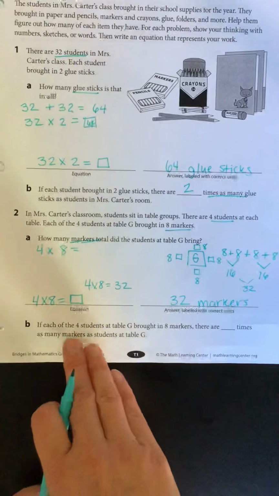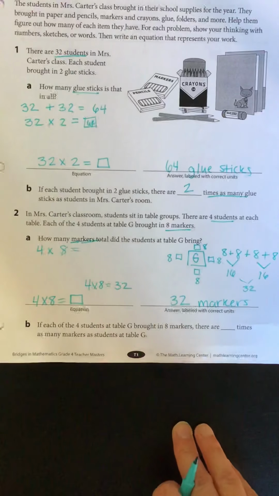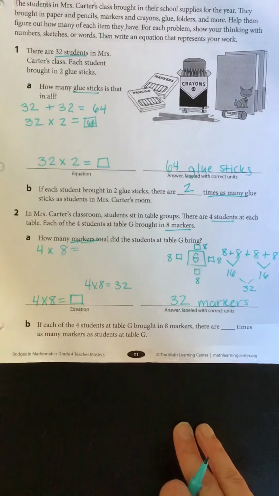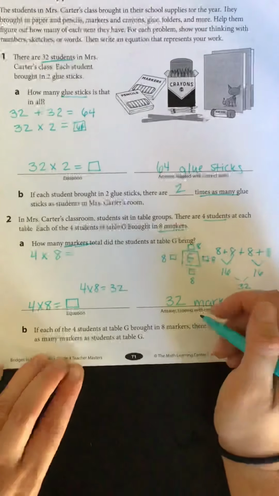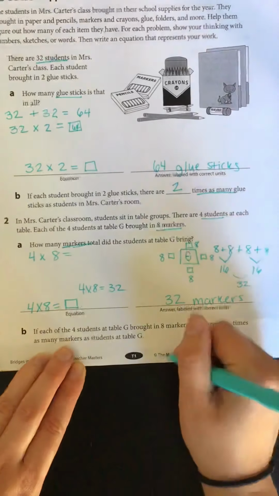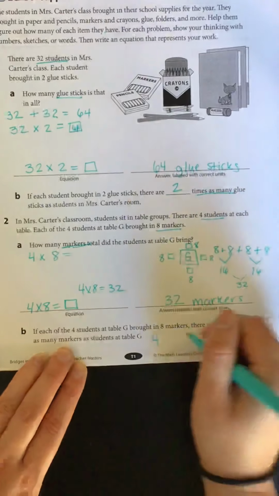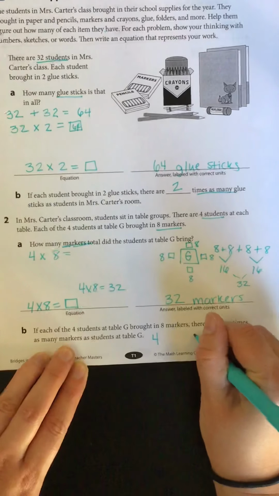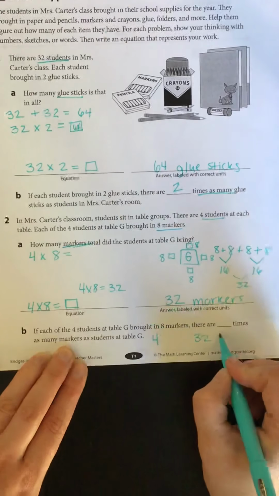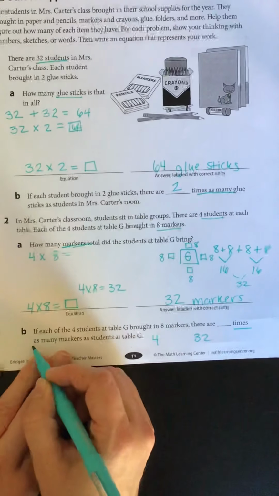We have 4 students, okay? And I want to know how many markers there are times the students. So I know that there are 4 students, right? And there's a total of 32 markers, and it's asking me how many times as many.